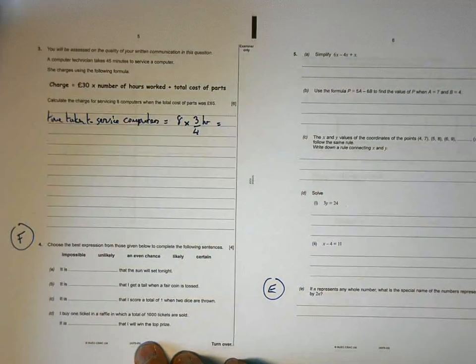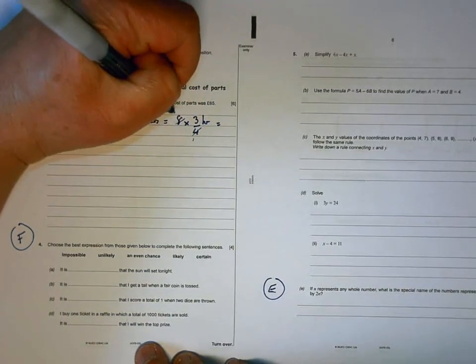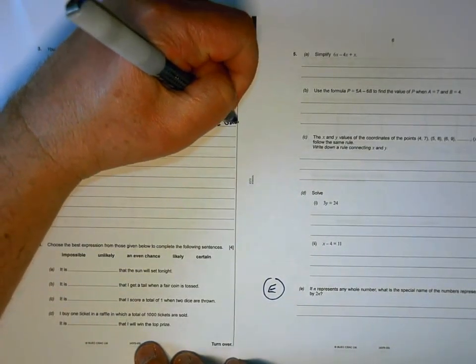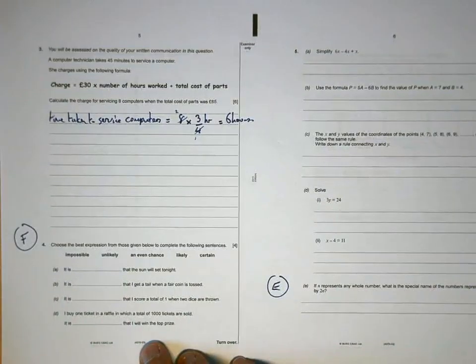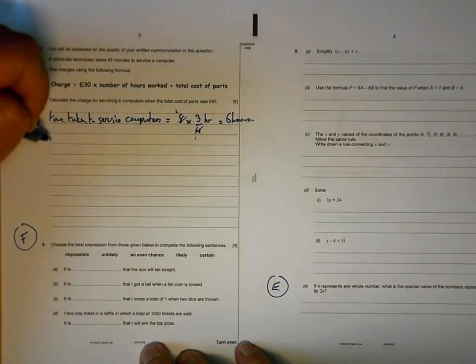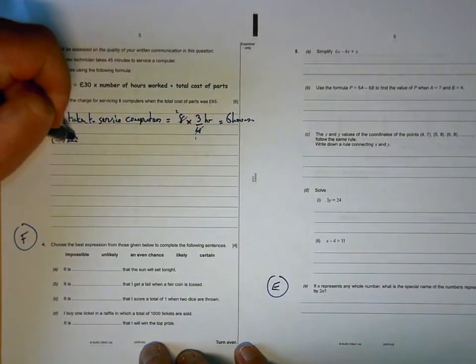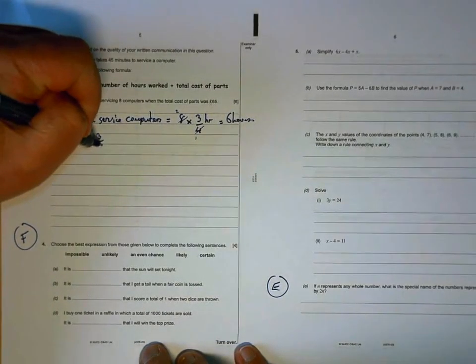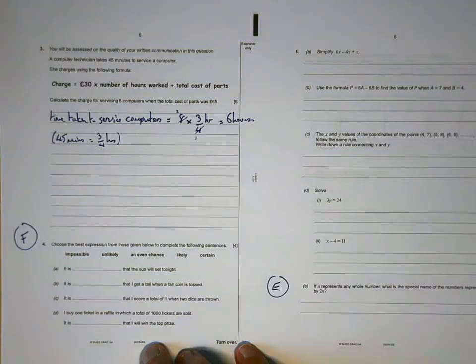Yeah, 4 goes into 8 twice, 2 times 3 is 6 hours. Okay, so 8 lots of 3/4 of an hour, you can actually put down here 45 minutes equals 3/4 of an hour, because that's helping explain as well where that's come from.